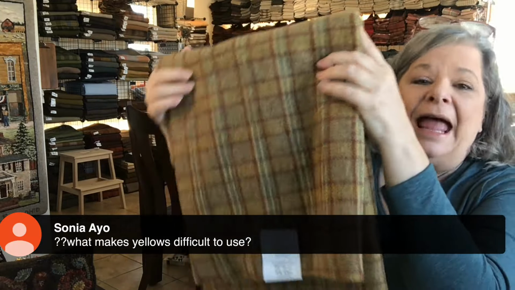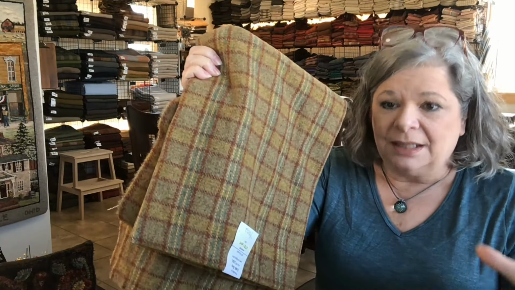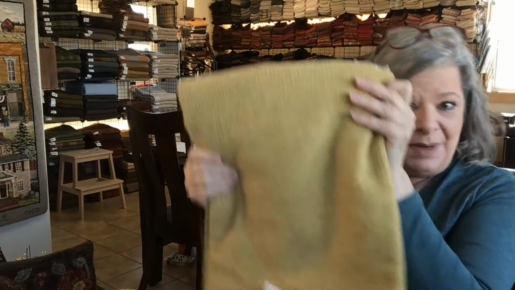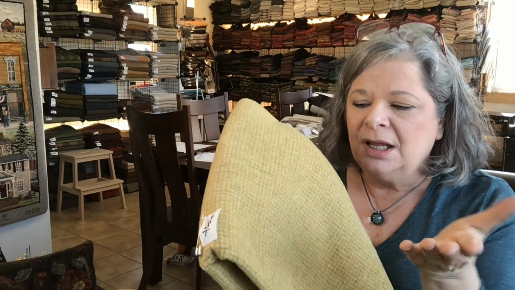This yellow, everybody can use in almost any rug, and it'll work. You can put it in centers of flowers, you can use it as a background, you can do it however. This one, much brighter, still a really nice wool, and a little bit dull compared to what a dyed yellow would be, because the dyed yellows tend to be very harsh.